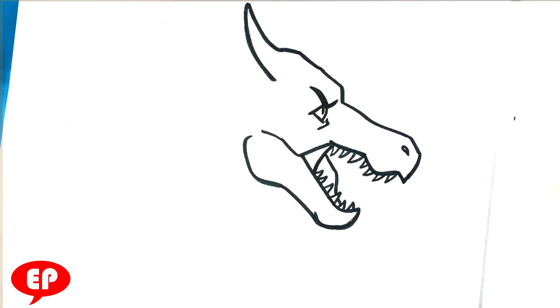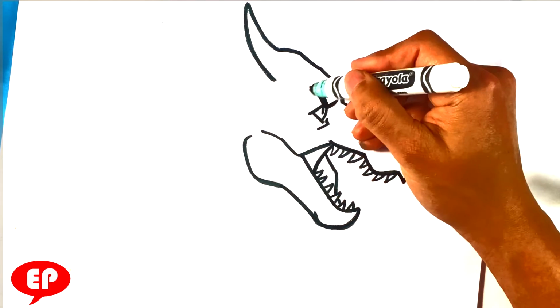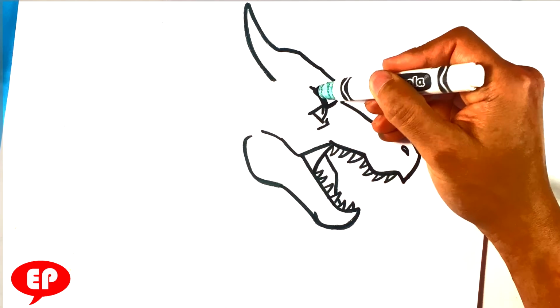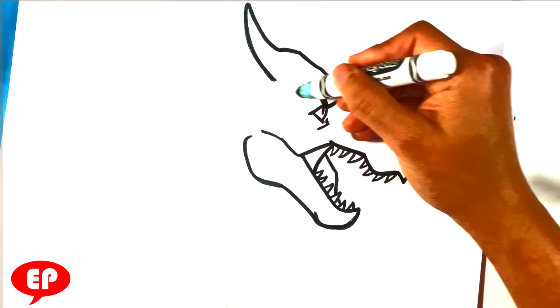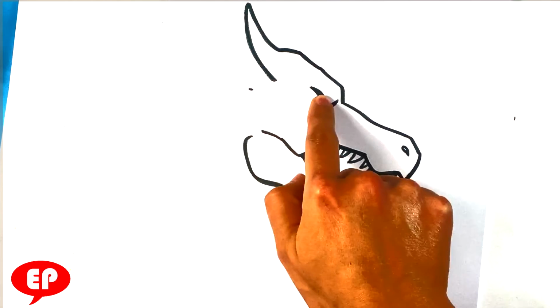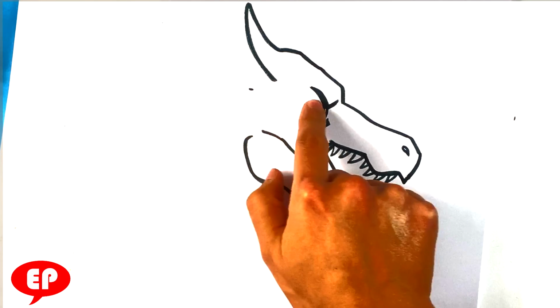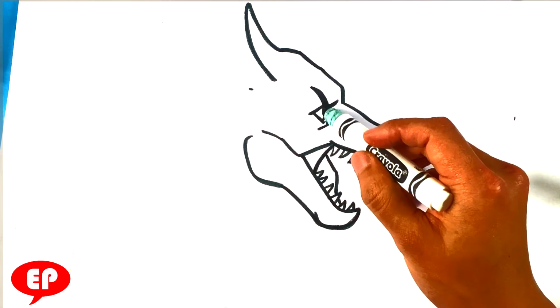Okay, so right now we're gonna put that signature lightning bolt that is in the Mr. Beast logo in the eye, which is really gonna tell you that this is Mr. Beast. So I'm gonna draw a dot over here, and I'm gonna draw a straight line basically to a little bit above the eye. Like halfway between the eye and the top of the eyebrow.